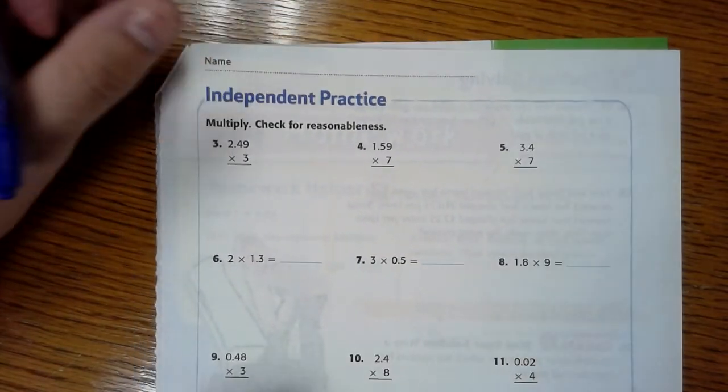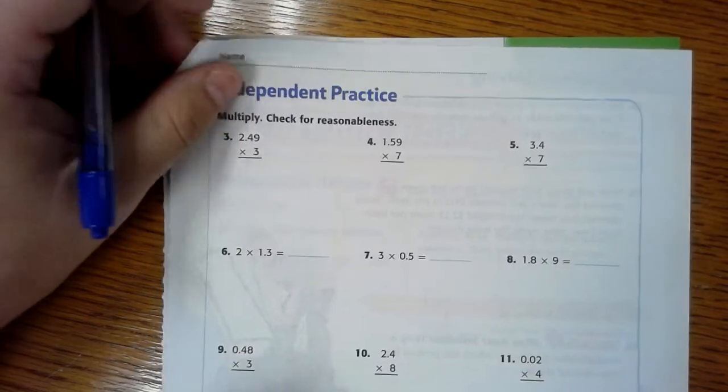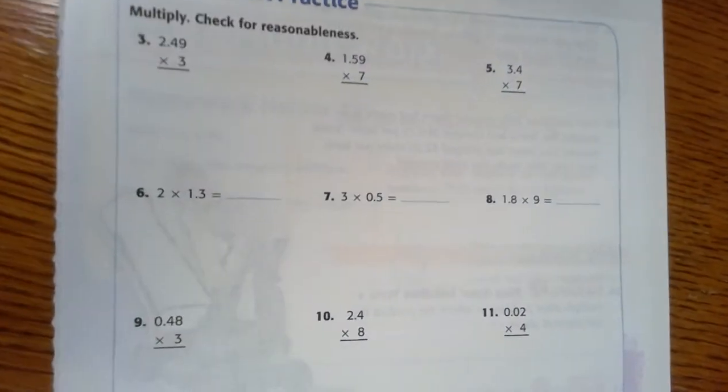Let's do some independent practice here. All right, now they've got these written out the way that we should have them written out, so that it's not helping us out too much, and we can try to do these on our own.